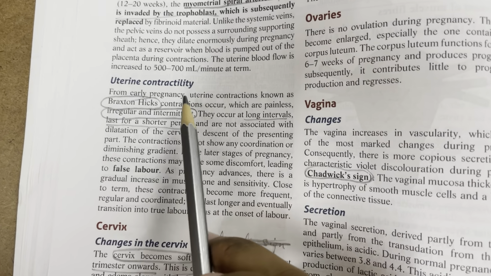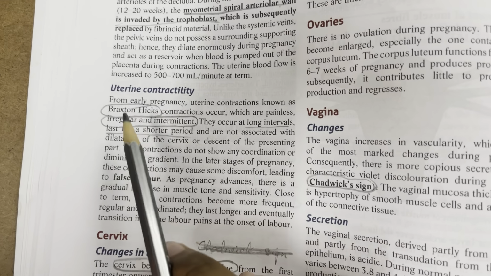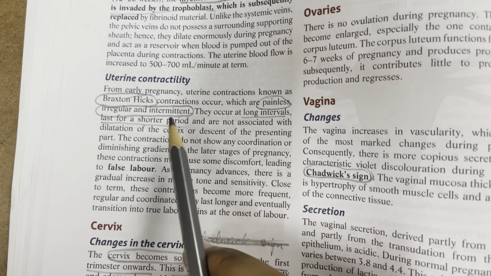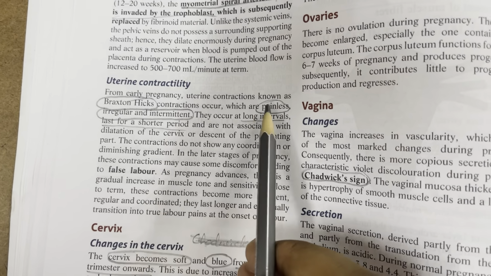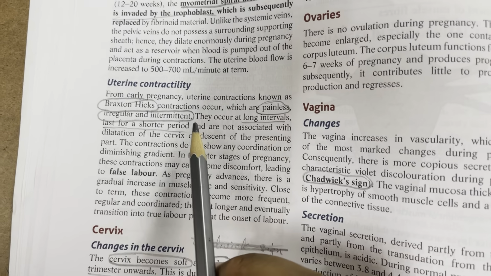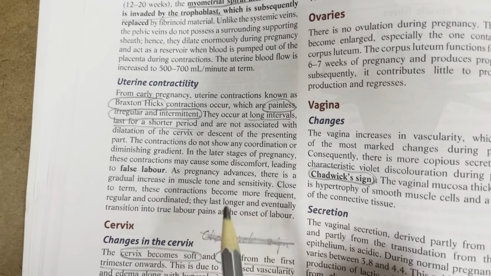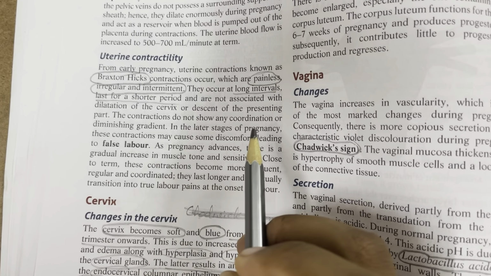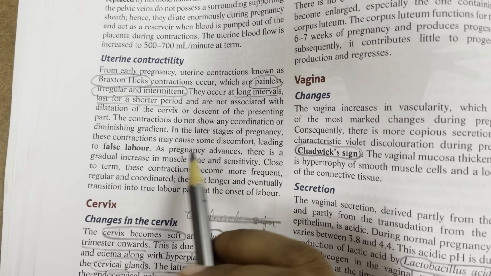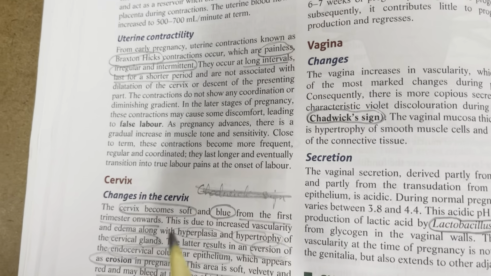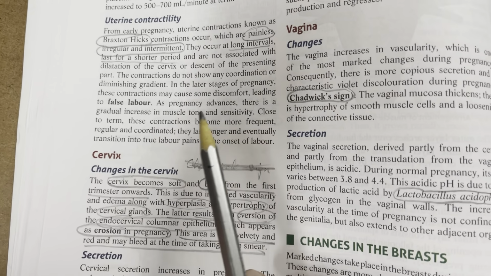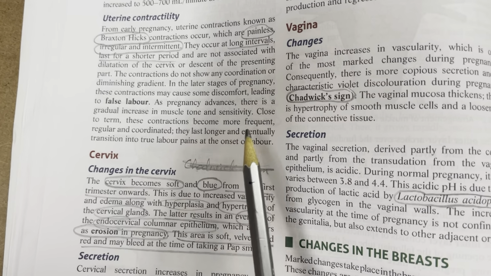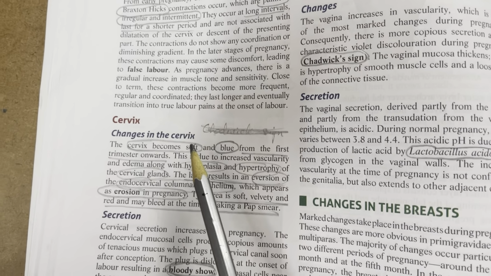Then uterine contractility. You have something called Braxton Hicks contractions from early pregnancy, which are painless, irregular and intermittent. They occur at long intervals, last for a shorter period, up to 15 to 25 mm of Hg pressure. In the later stages of pregnancy, they may cause some discomfort leading to false labor pains. Then at term they become regular, coordinated, frequent, and last longer. So they transition into true labor pains.